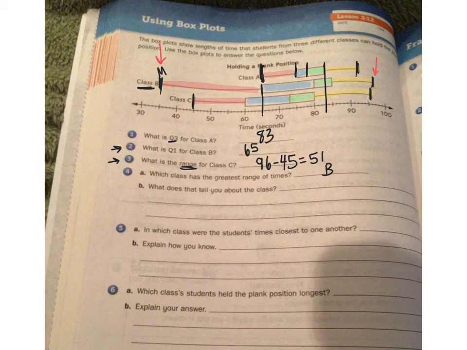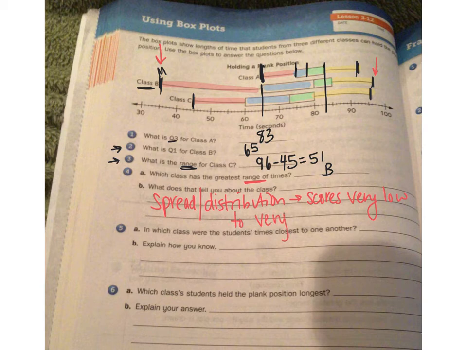What does it tell me about the class? So range is another measure of spread or distribution. What does it tell me about the class? It tells me that they're very inconsistent, right? They have scores that were very low to super high. And actually they have the lowest and the highest score for the plank challenge for those classes.